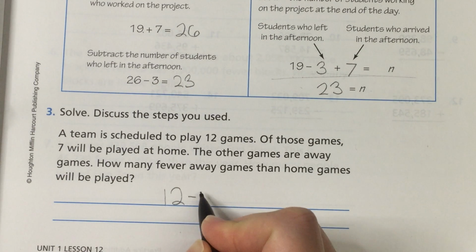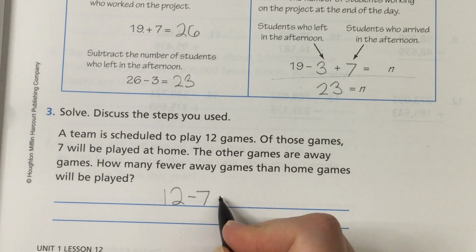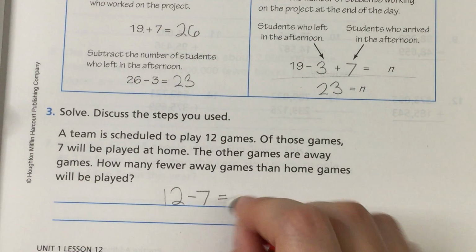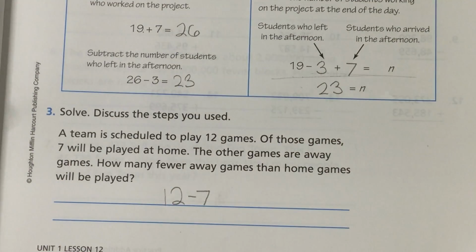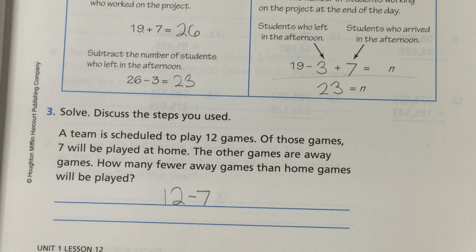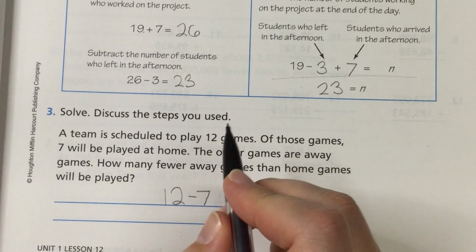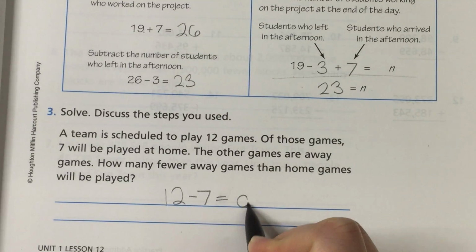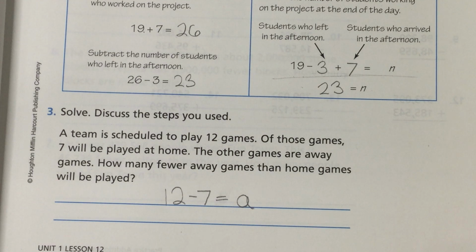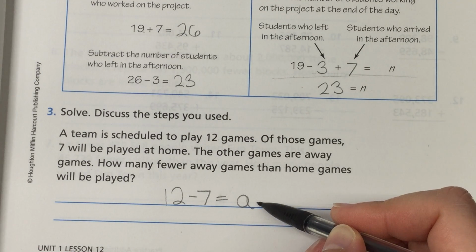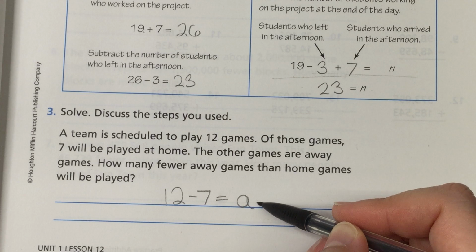12 minus 7, and that's going to equal our away games. But let's leave that there for just a minute. And the next thing that I want you to think about is, what else do we have to do? Is there another thing that needs to happen in there? So what we could do is we could think about how to represent this as A for away, and then we're going to need to use that A in another equation.